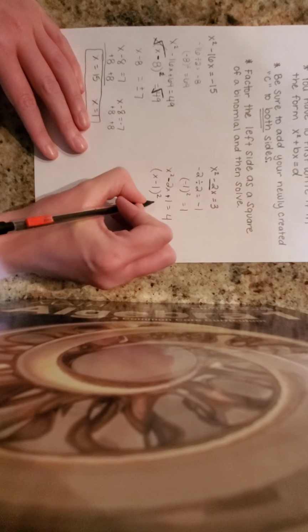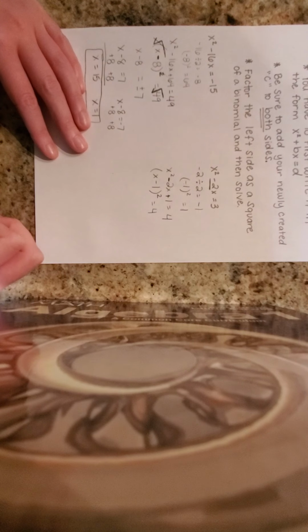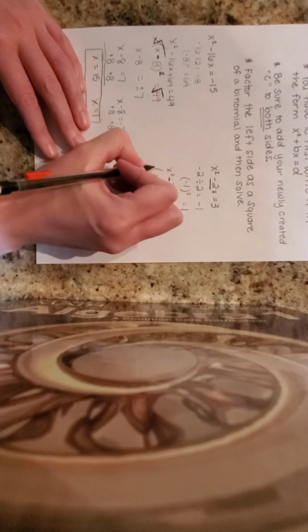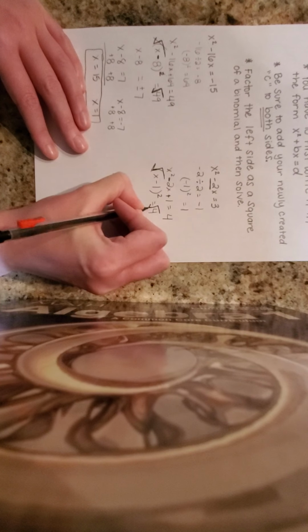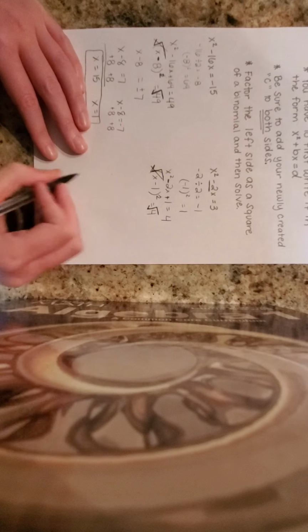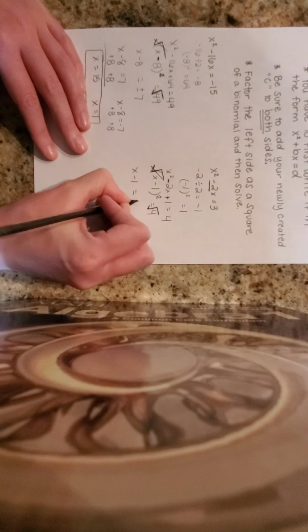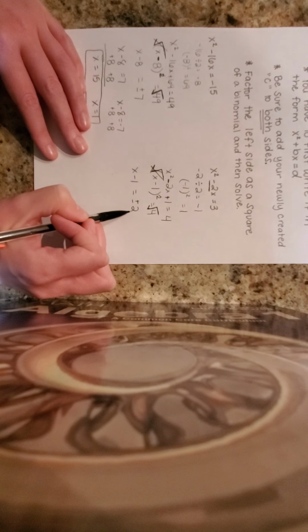So x minus 1 squared equals 4. And now I'm solving for x. So to get this by itself, I've got to get rid of this squared first. So I'll take the square root, take the square root. That cancels this out, and I'm left with x minus 1 equals positive and negative 2. Square root of 4 is positive and negative 2.